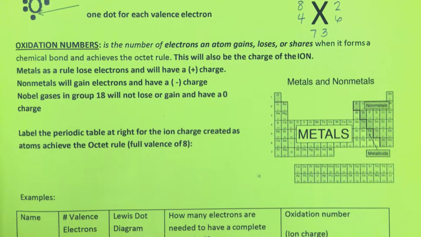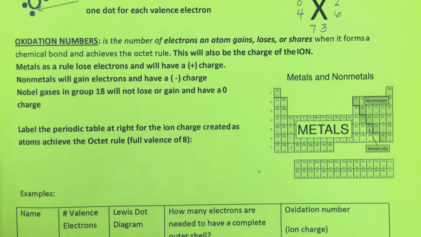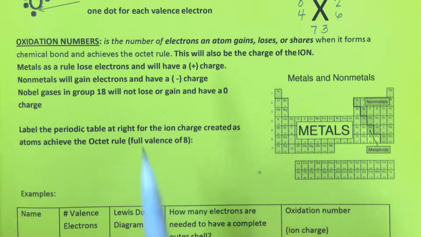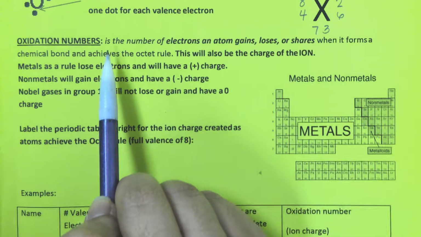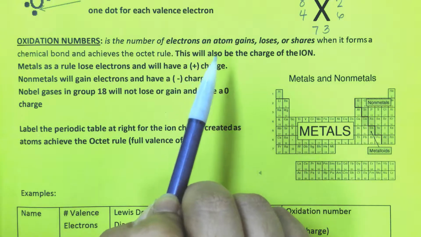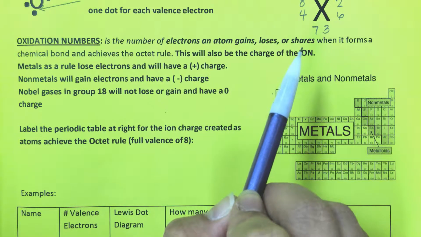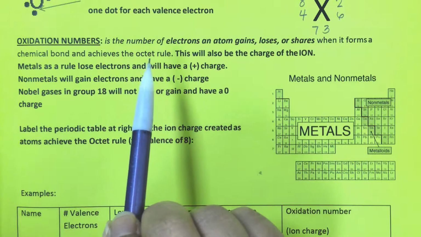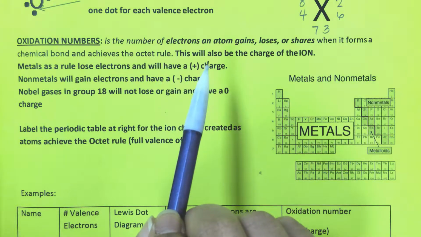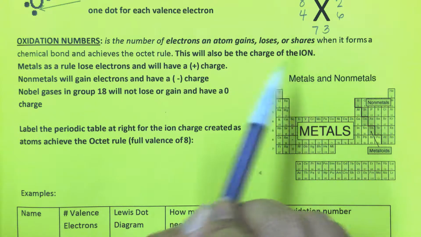All right. So moving forward, oxidation numbers. So this is what's new. We've never talked about oxidation numbers before, so this is the important part. Okay, so oxidation numbers is the number of electrons an atom gains or loses or shares when it forms a chemical bond and achieves the octet rule. Okay, so this will also be the charge of the ion.